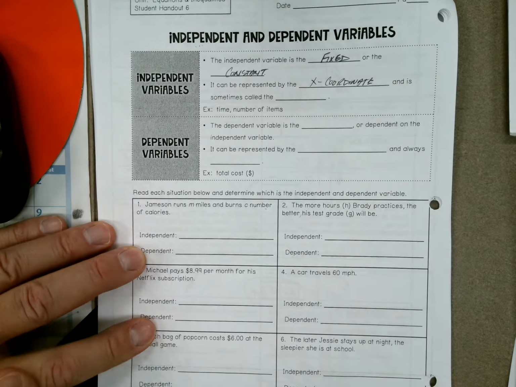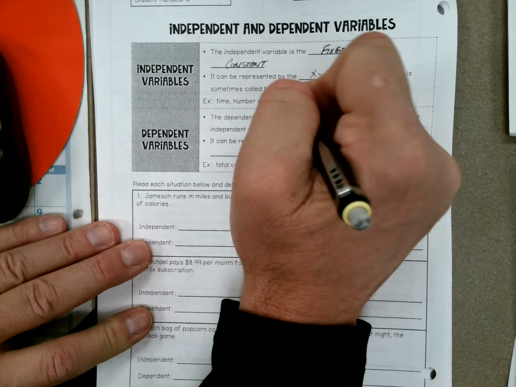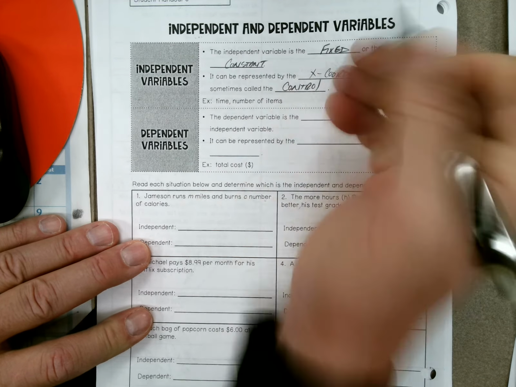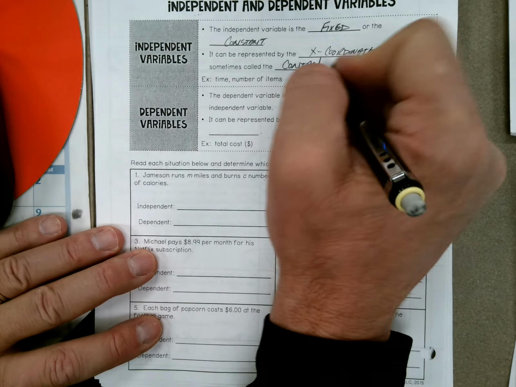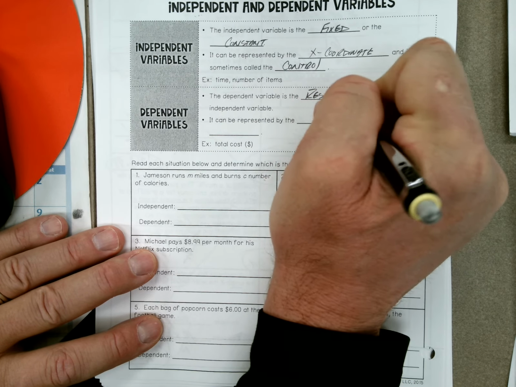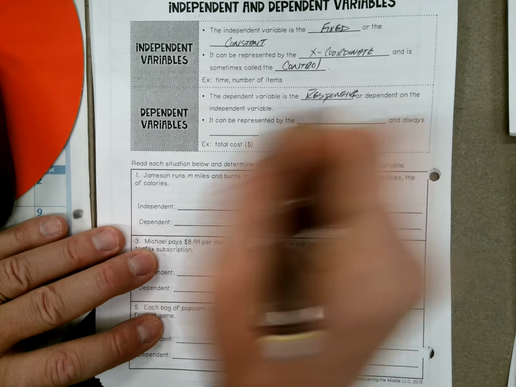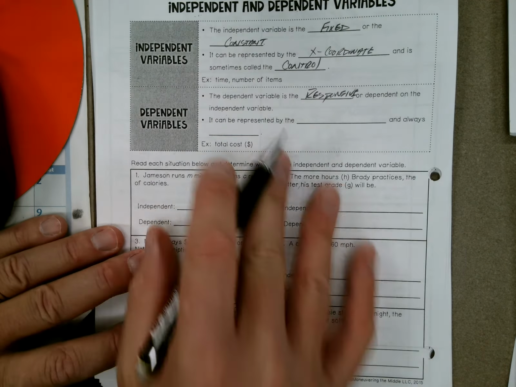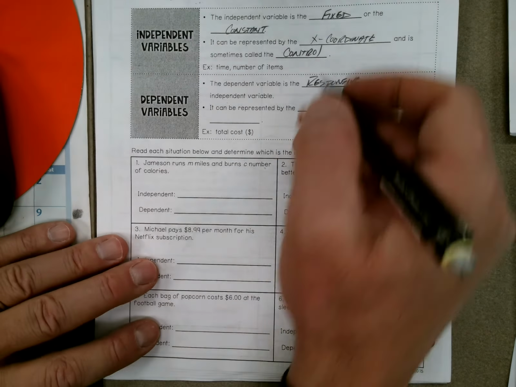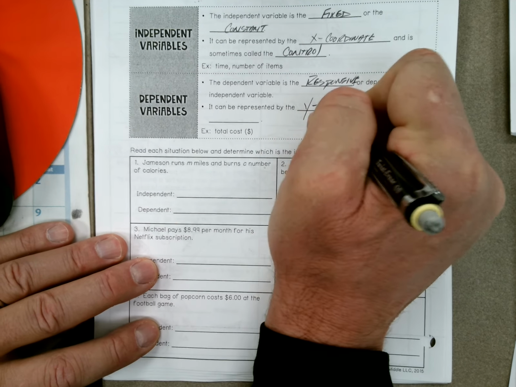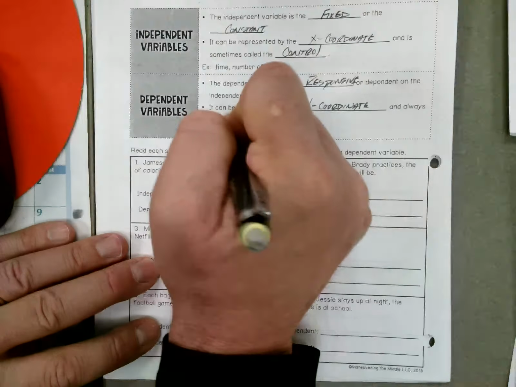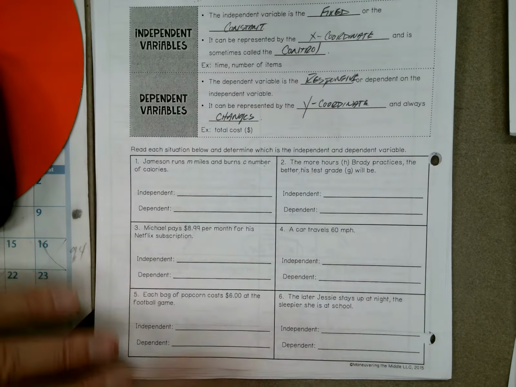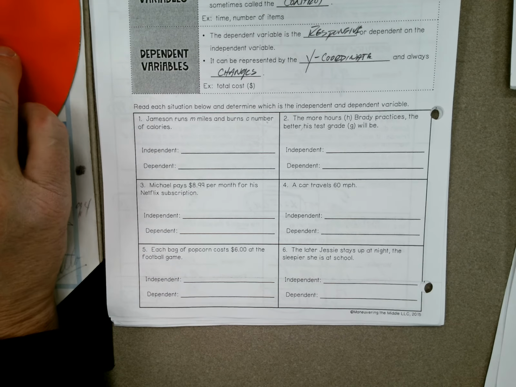We're going to be doing some graphing with that. And this sometimes is called the control. I don't usually use that term, but that's what they want plugged in there, control. The dependent variable is the responsive, or dependent on the independent variable. You're going to see how all this fits together in these samples down here. It can be represented by the y coordinate and always changes, always. We're going to be doing some graphing later, but right now let's get set up.